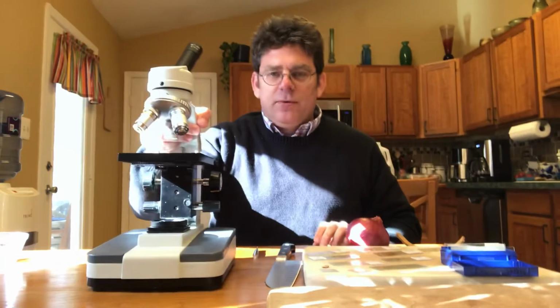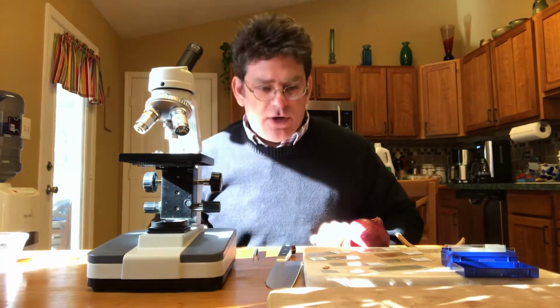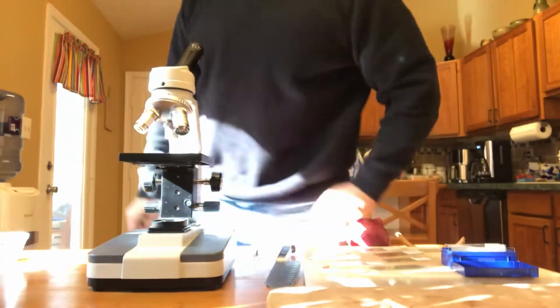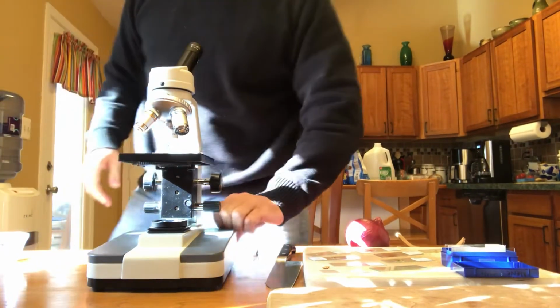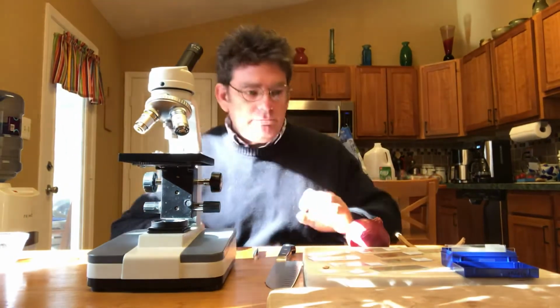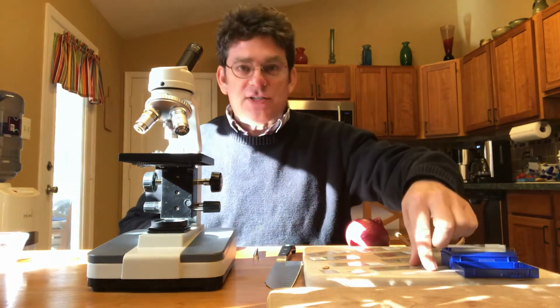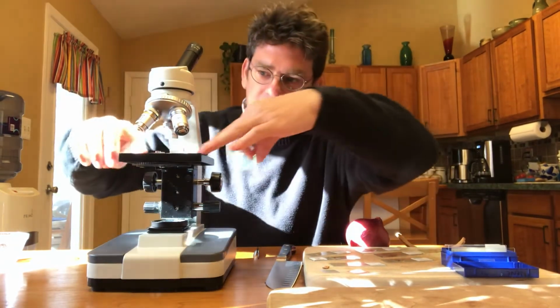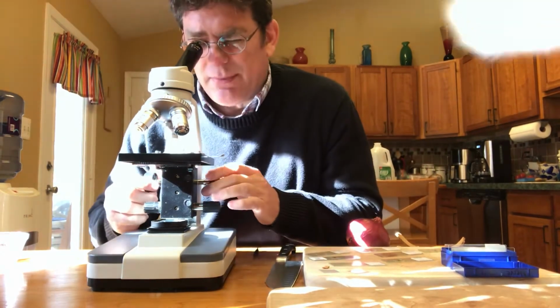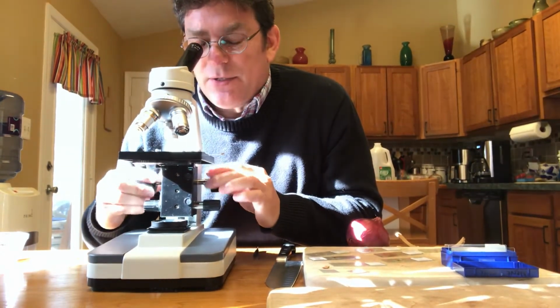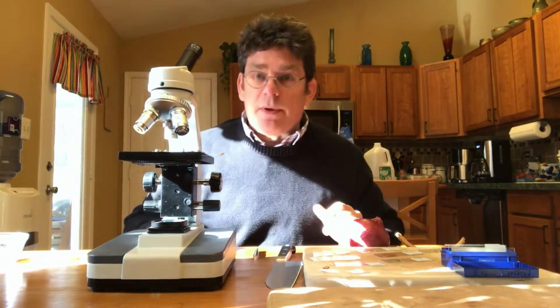So in general, the way we use a microscope is, let me plug it in. Plug it in, turn on the light. Then we take a slide with something on it, and we put it on the stage. We start on low power, and we just simply look, and we adjust this up and down until we bring the image into focus, whatever it is we may be looking at.